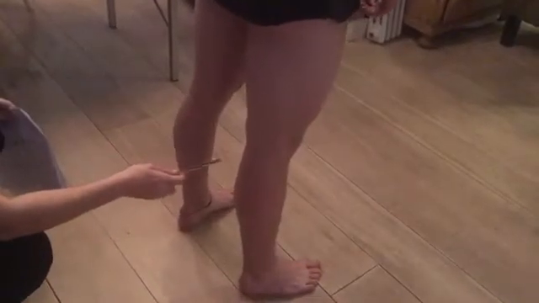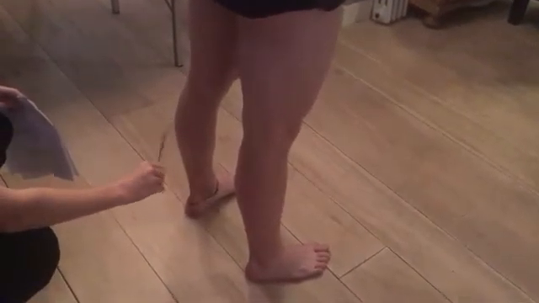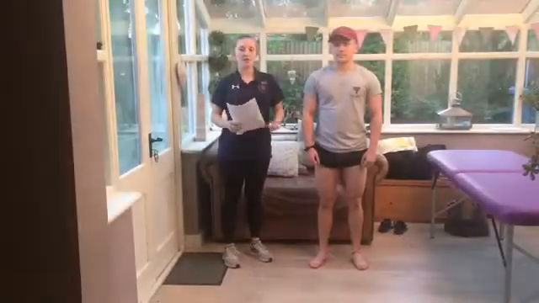His popliteal lines on the back of his knees are equal. If we come down, the gastrocnemius seem to be increased muscle mass, but this could be due to the fact that Stephen does quite heavy training loads. And down further, the feet again are overpronated. We're going to go forwards and do a dynamic assessment and look at Stephen's gait.